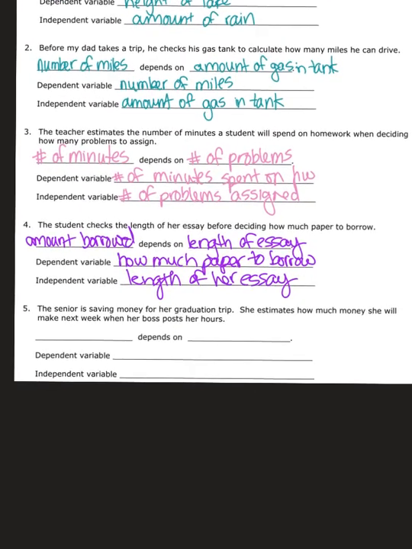All right, this next one. The senior is saving money for her graduation trip. She estimates how much money she will make next week when her boss posts her hours. So she's trying to get money. And what does the amount of money depend on? The amount of money she gets depends on how much she works. So that means the dependent variable is the amount of money earned, and the independent variable is the number of hours worked.